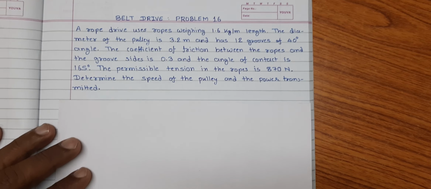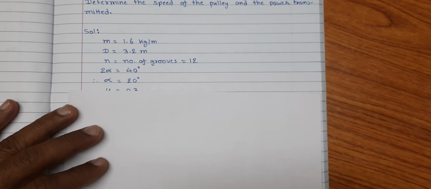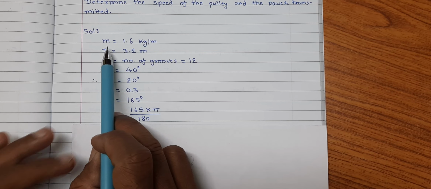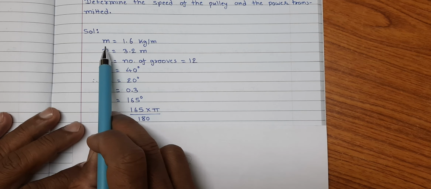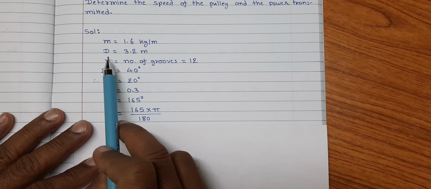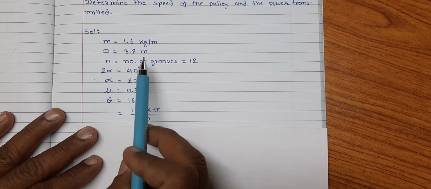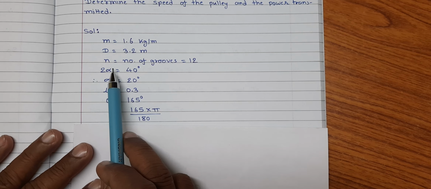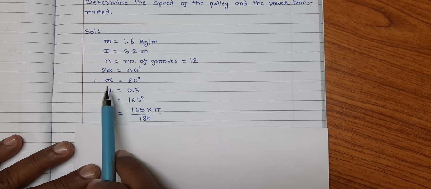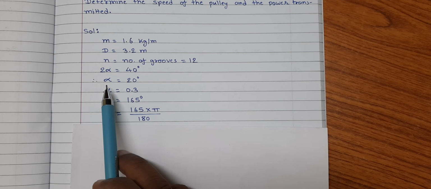Friends, let us first of all note down the given information. Here, the mass of rope per unit length is given, m is equal to 1.6 kilogram per meter. Diameter of the pulley is given, 3.2 meter. Number of grooves on the pulley is given, n is equal to 12. The angle of the groove 2 alpha is given, 40 degree. So alpha is equal to 20 degree.